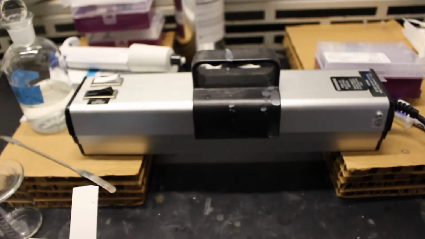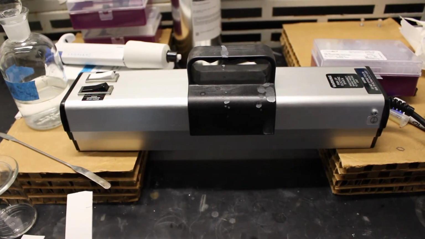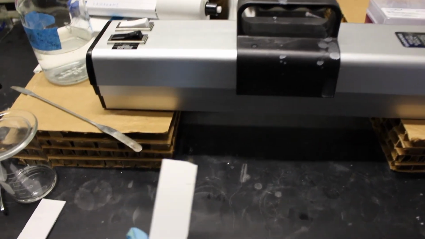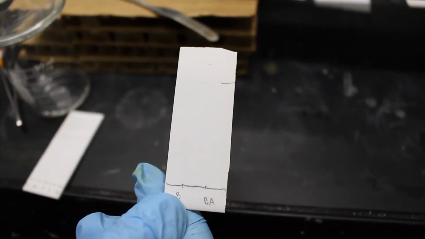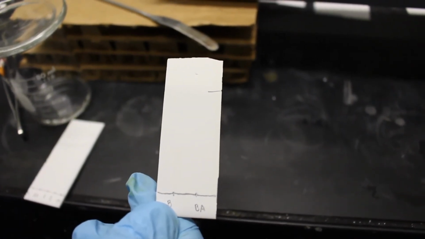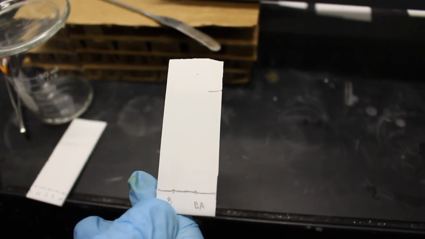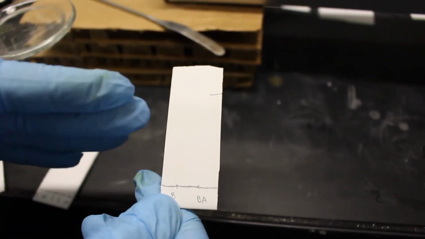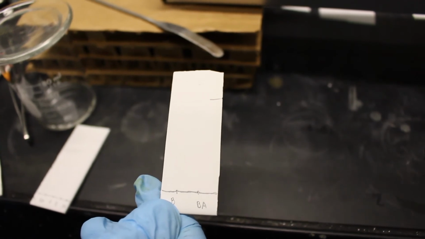and the UV lamp will emit UV light at 254 nanometers, and basically these plates are coated in a phosphorescent material that will appear green. But if there is an organic compound that absorbs UV light, then it will block the green from showing. So it kind of looks like purple spots on a green background, and that'll tell us where the organic spots are located. So to do this, we can turn off the light.